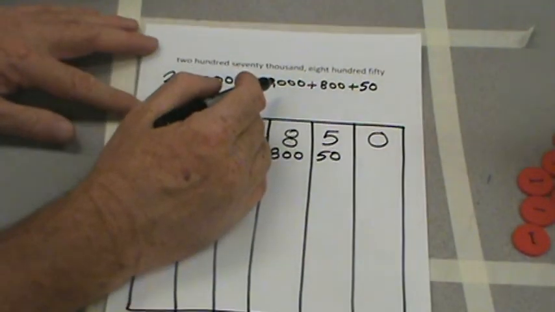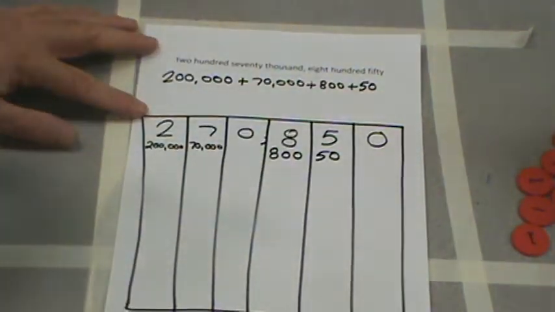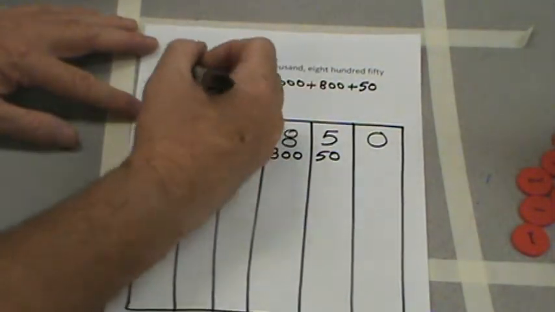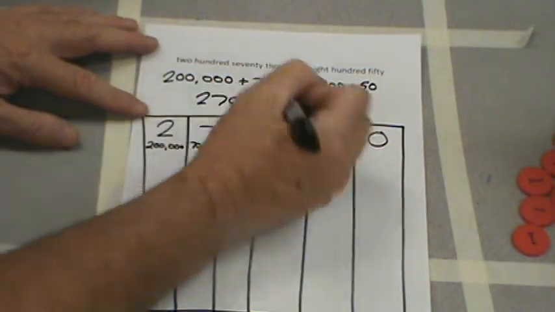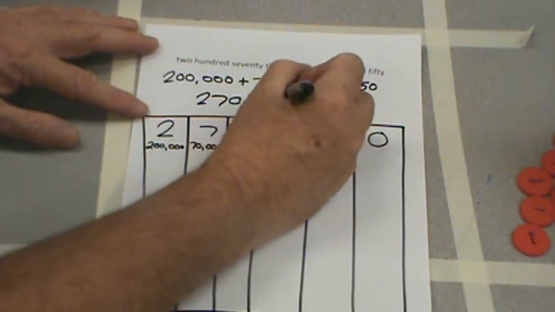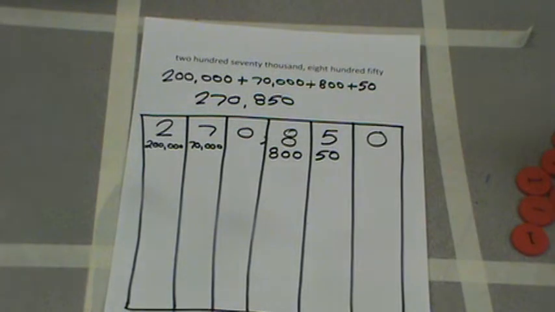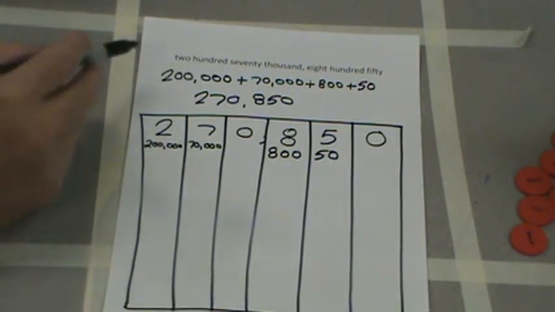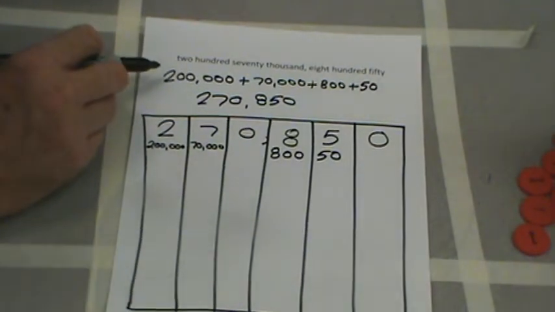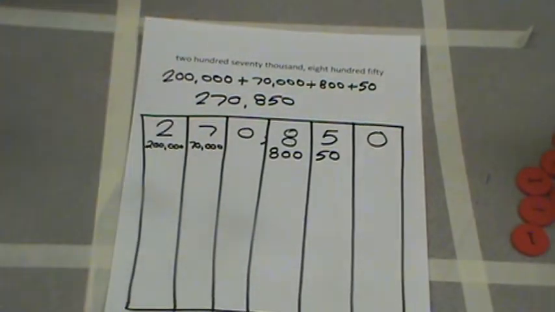200,000 plus 70,000 plus 800 plus 50 equals this number in standard form. 270,850. Notice I didn't say that word and. So it's just 270,000 comma 850. So we have word form, expanded form, and standard form. Time to get to another number.